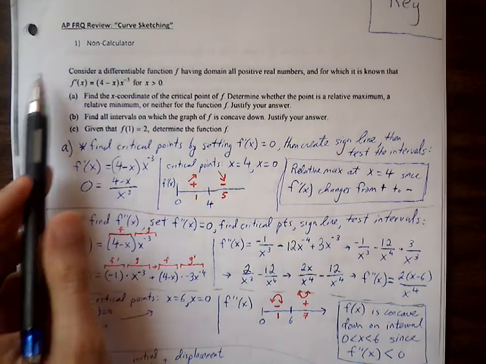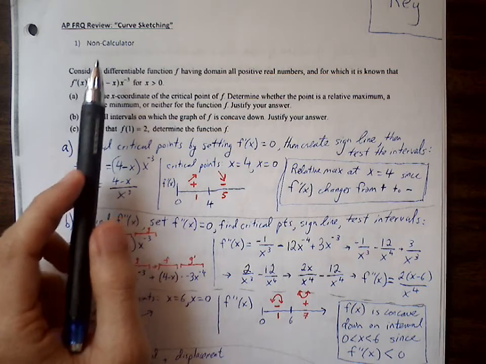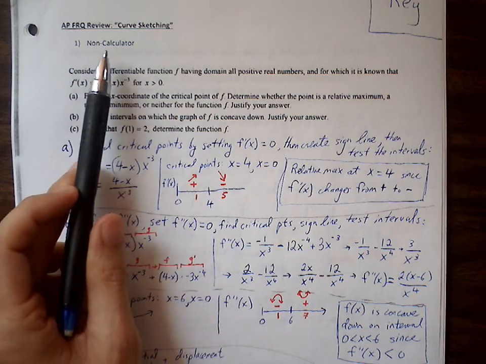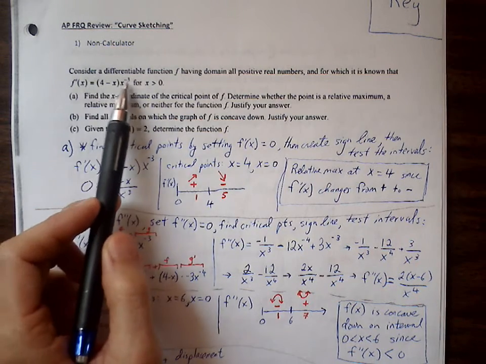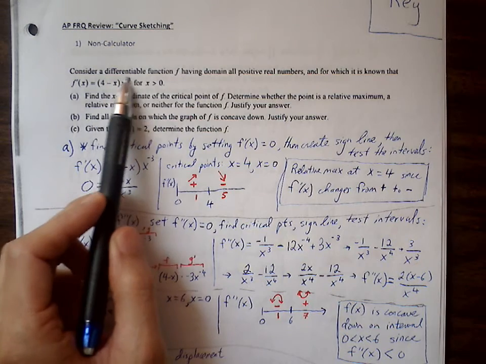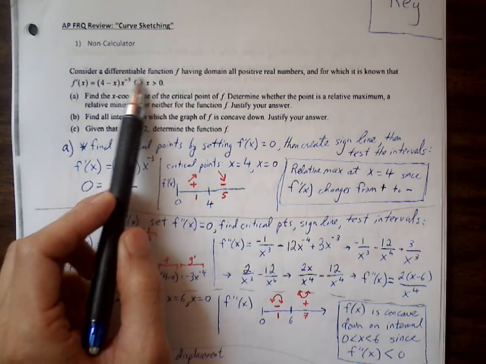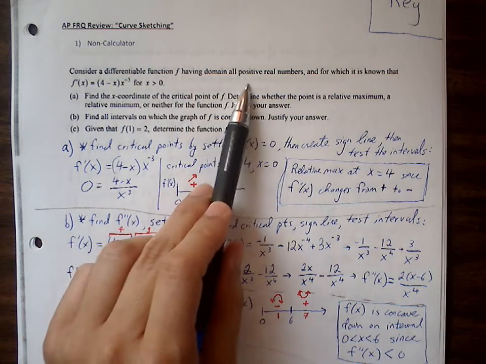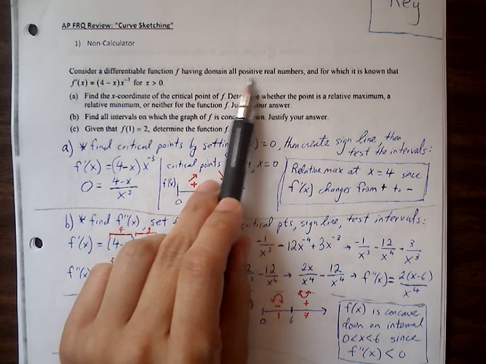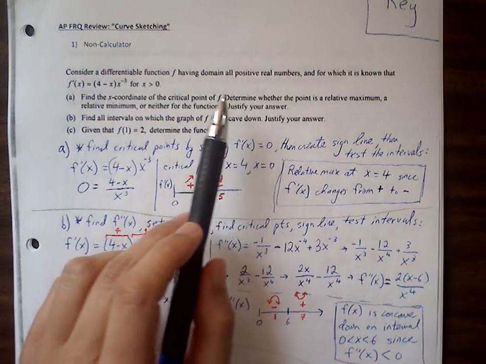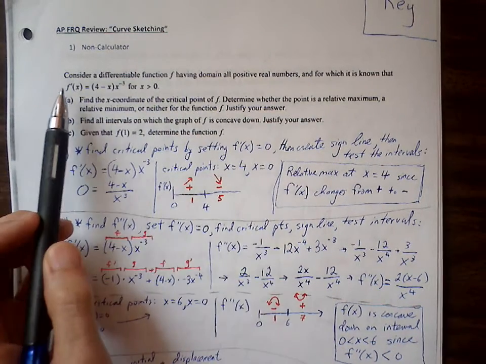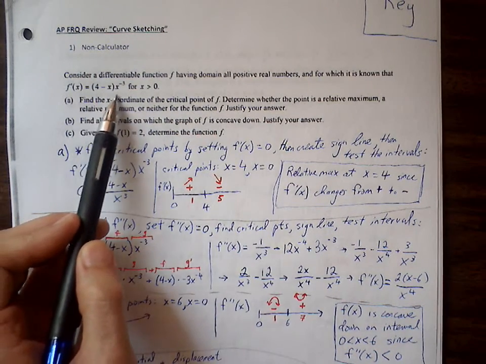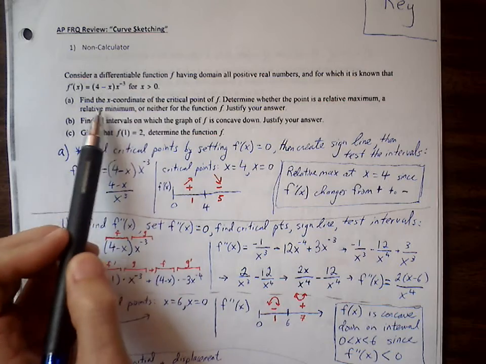Let's look at AP FRQ review. Number 1, curve sketching. Number 1 is non-calculator. Consider a differentiable function, so smooth curve, no breaks, no sharp turns, having a domain in all positive real numbers, and for which it is known that f prime is (4 minus x) times x to the negative 3 for x greater than 0.